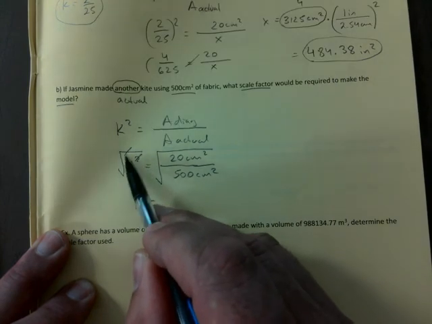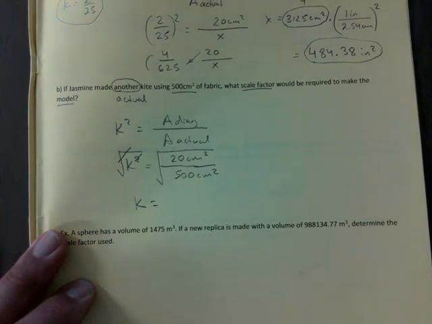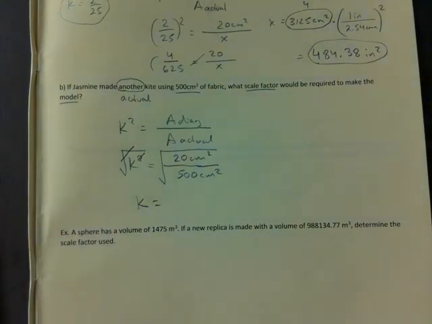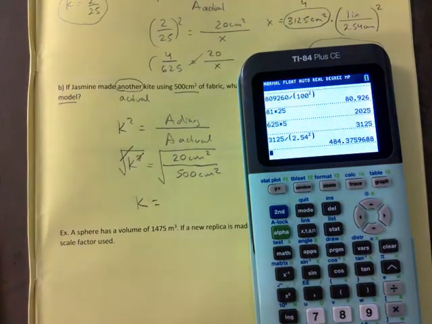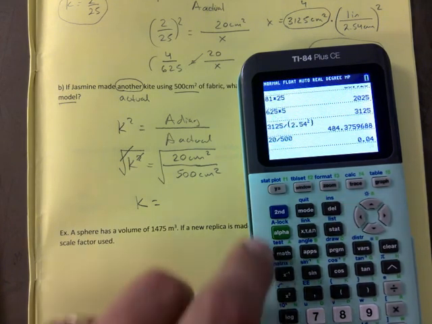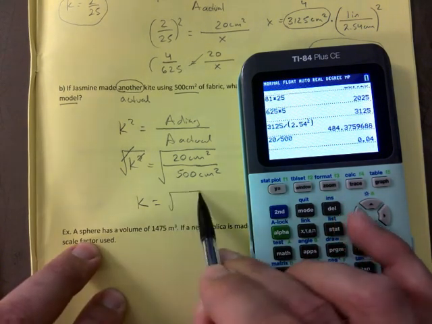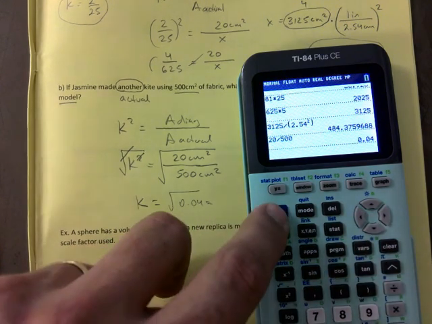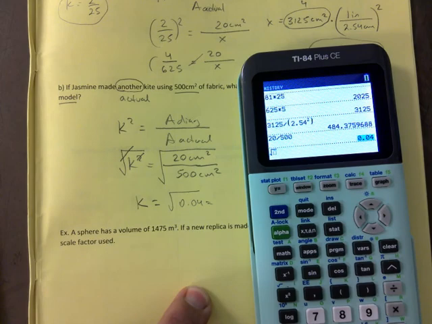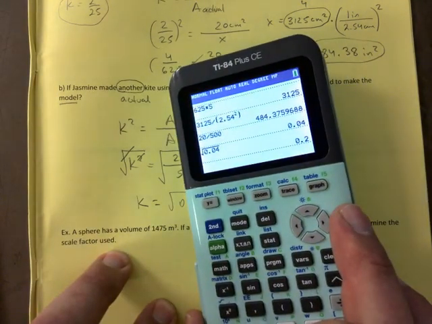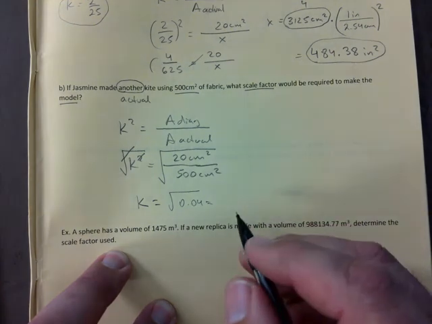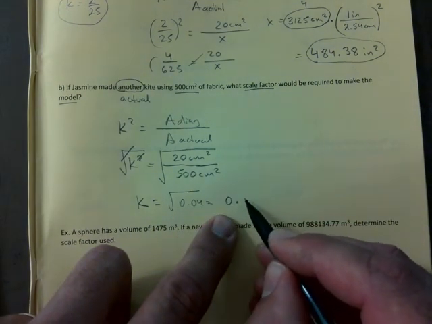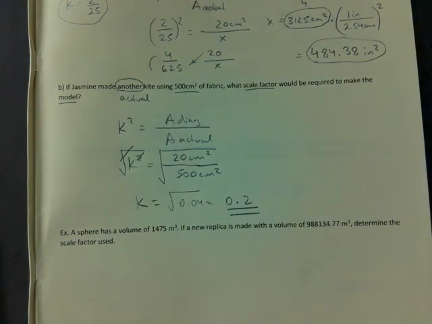It's an inverse operation, like you're trying to get rid of that squared. So you're trying to find the scale factor by being given two areas. And so you grab your calculator and you go 20 divided by 500 first, and then take the square root of that. So it's the square root of 0.04. Second, x2, call 0.04, and it's 0.2. No units.